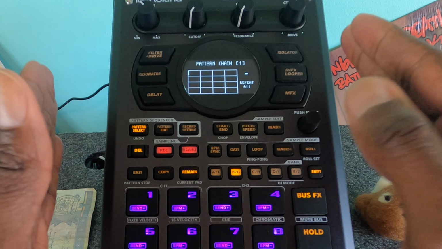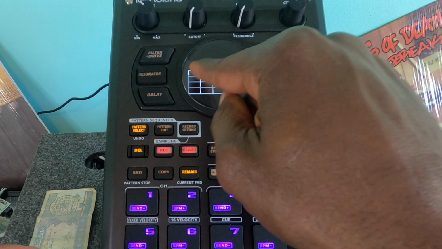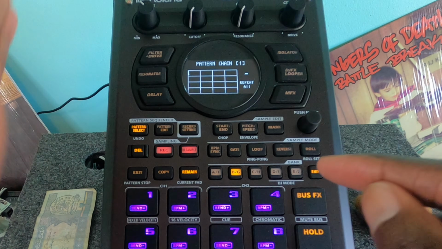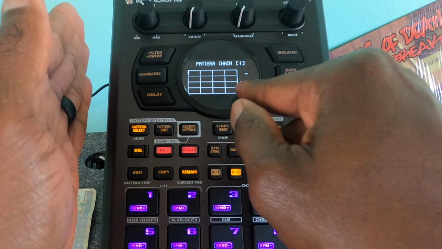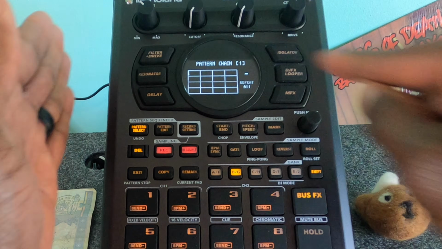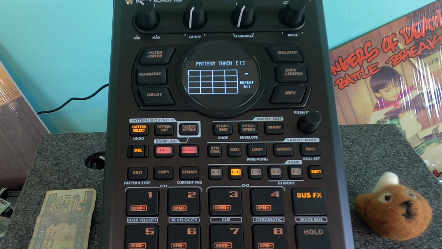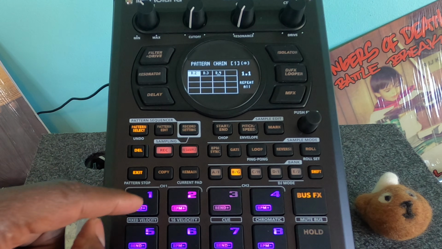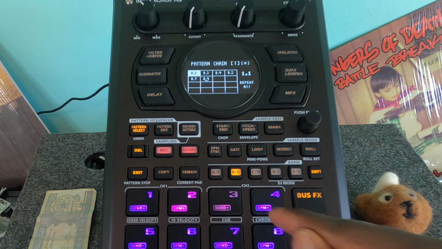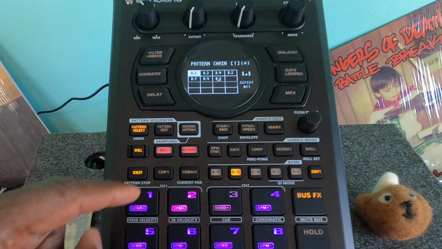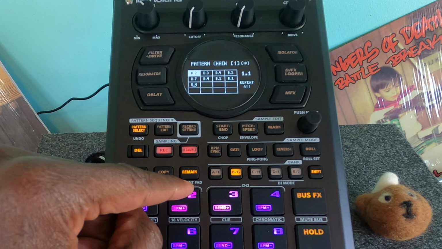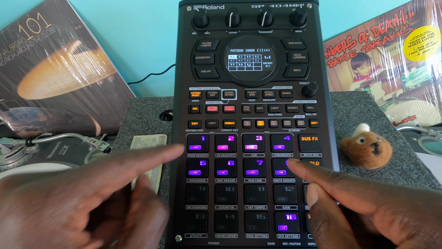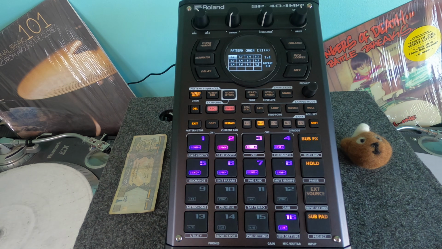What you can do in this grid is put your different patterns, and it'll play the patterns from left to right and then go down each row from top to bottom, left to right. So let's go ahead and just put some patterns in. 2, 3, 4, 2, 7, 4, 2, 1, 4, 6, 1, 8. And there you have it.